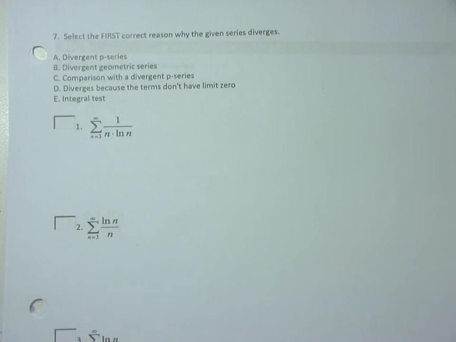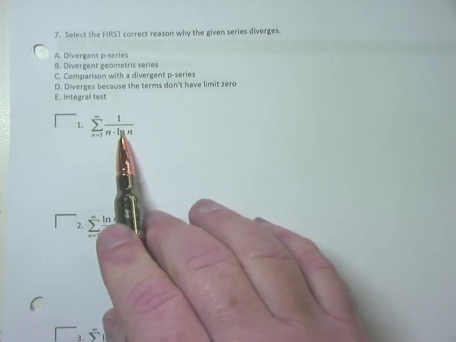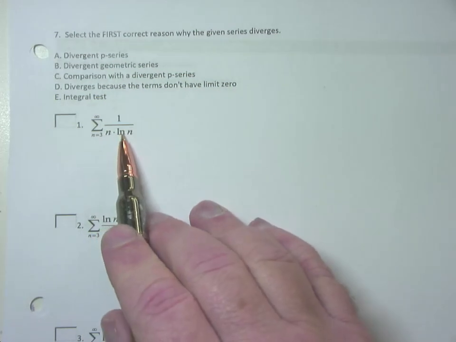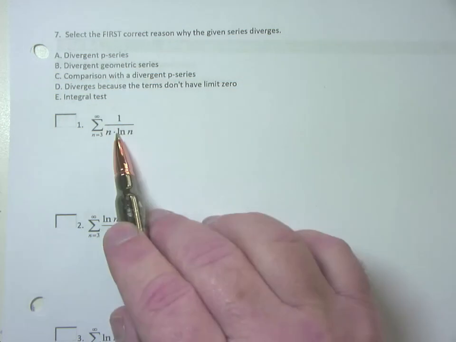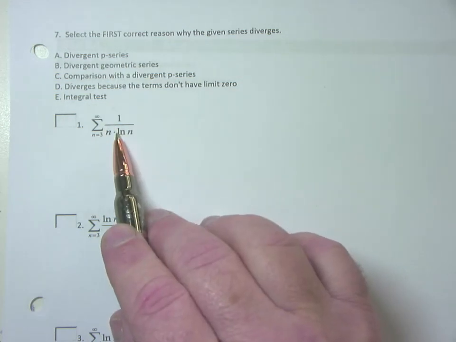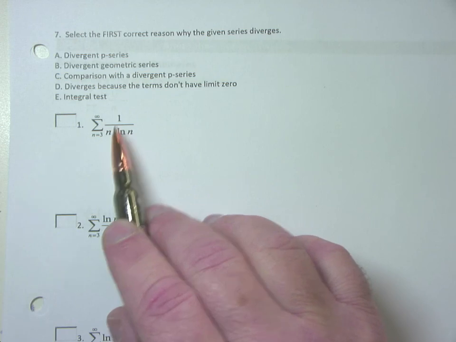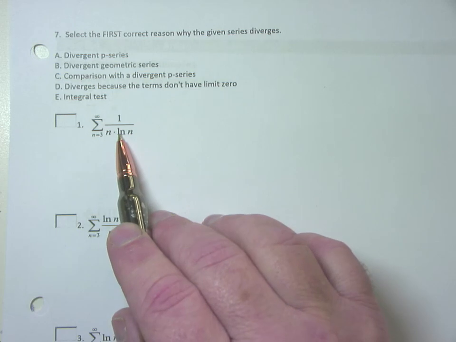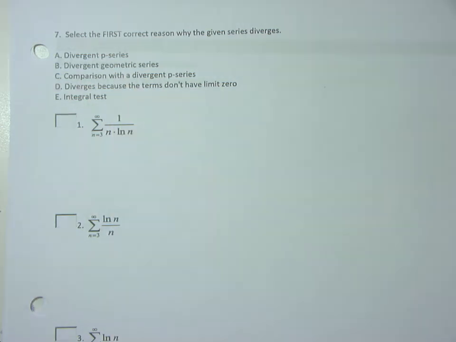So take a look at this guy. Is this an actual p-series, sum of 1 over n to the p? No, it's not. So A's off. Is it a geometric series? A geometric series is nothing but a sum of a number raised to the power of n. You got numbers raised to the power of n on this thing? Nope, it is not a geometric series. So B's out.